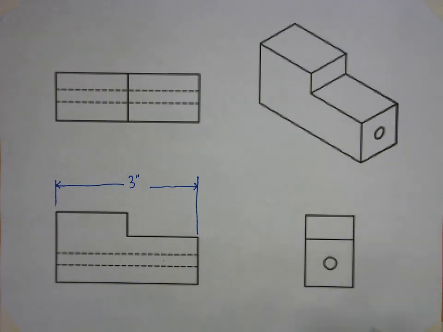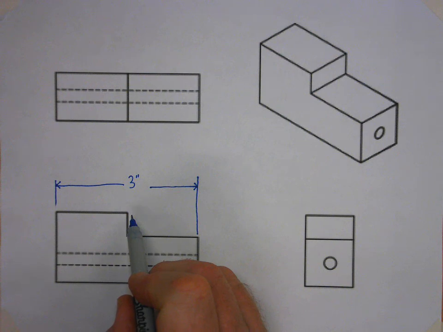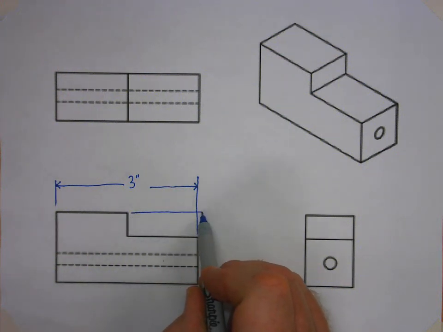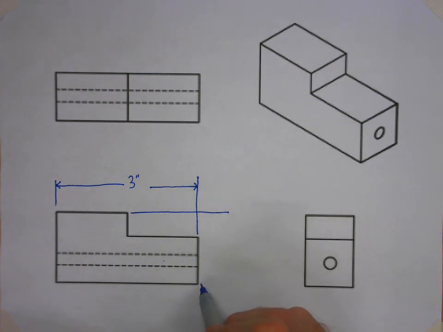Now, height could go on our side view. It could go on our front view. And in this particular drawing, we're going to put it on our front view because we're going to have a number of things going on over here with that hole. So let's go ahead and put extension lines. Again, starting from the corner, straight out, and from the corner, straight out, remembering to leave your gaps. Okay, those are our extension lines.